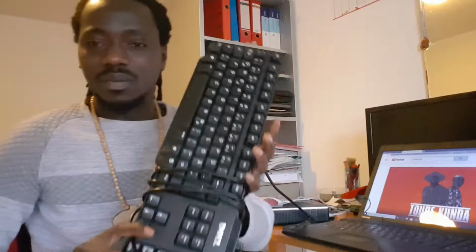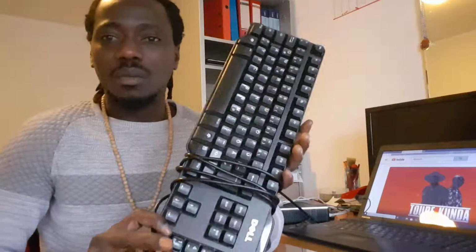For example, number one, we have a keyboard. Keyboard is an input device because we use the keyboard to type and enter information into our computer. So then keyboard is an input device.